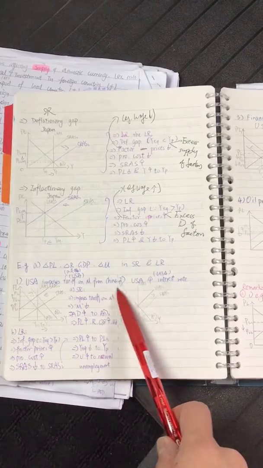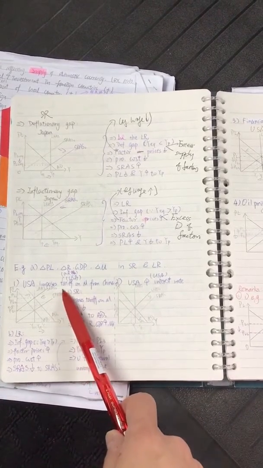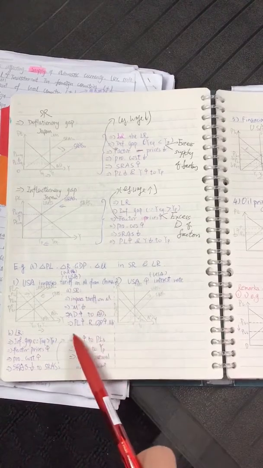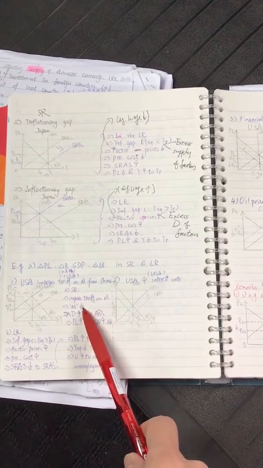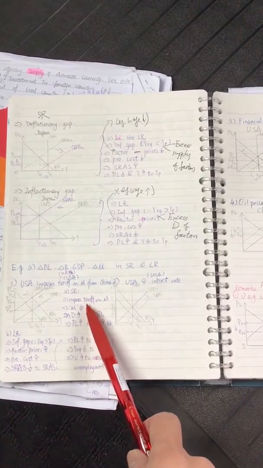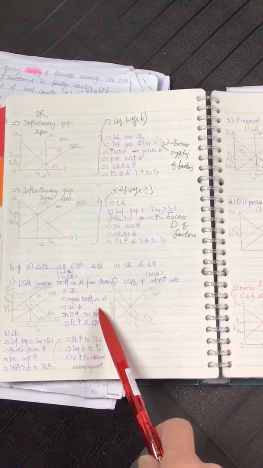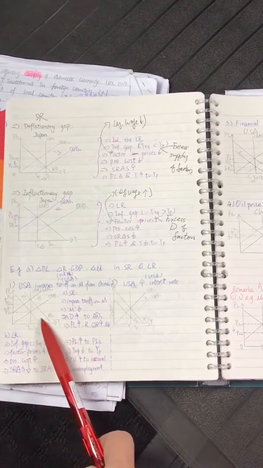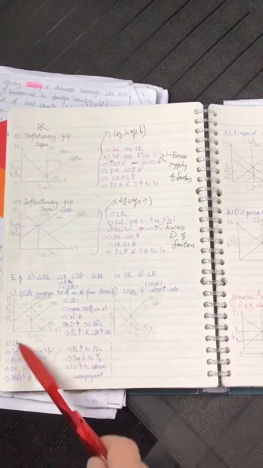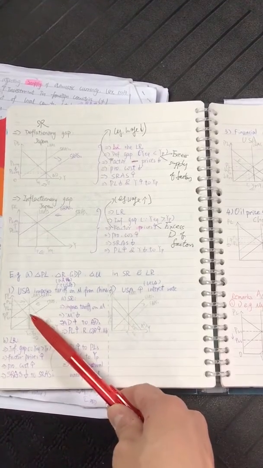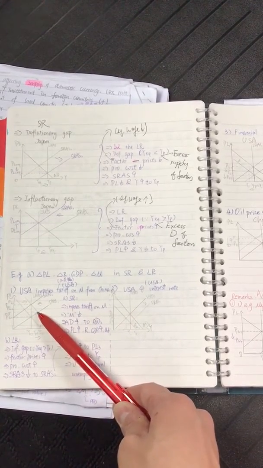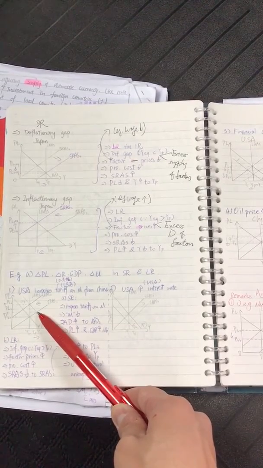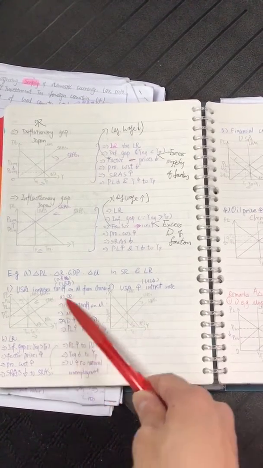As an example, when the USA imposes tariffs on imports from China, how does it affect the USA economy? As we know, the imports of the USA will be lowered because there is a tariff on imports. So net export demand will increase. So AD increases from AD1 to AD2. That's why the price level will increase from PL1 to PL2, and Y will increase from Y1 to Y2. That is the short run effect.